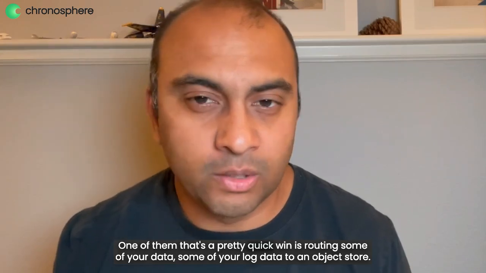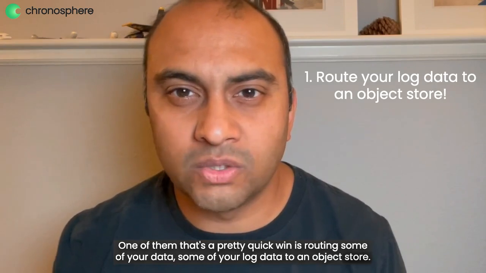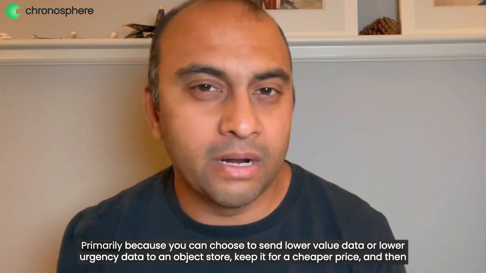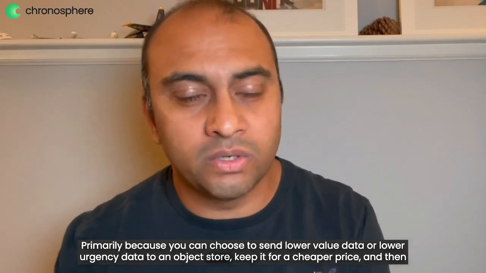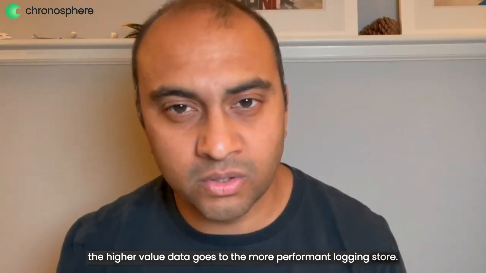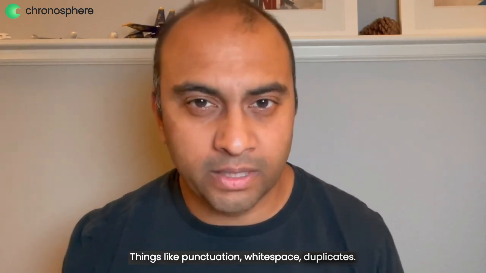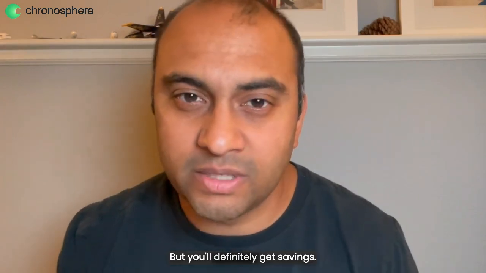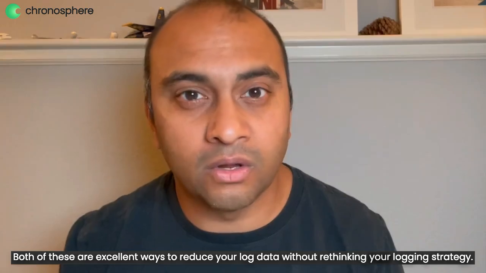One of them that's a pretty quick win is routing some of your log data to an object store. This can significantly reduce the storage price that a customer might pay, primarily because you can choose to send lower value data or lower urgency data to an object store, keep it for a cheaper price, and then the higher value data goes to the more performant logging store. Another one is to reduce waste data, things like punctuation, white space, duplicates. This can sometimes reduce up to 50% depending on what your data is like, but you'll definitely get savings. Both of these are excellent ways to reduce your log data without rethinking your logging strategy.